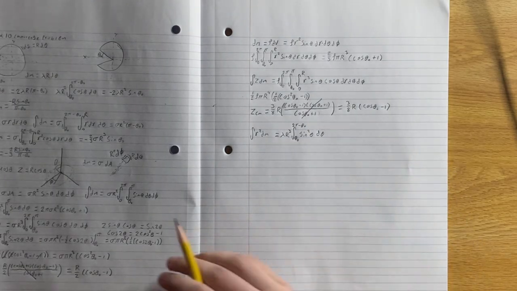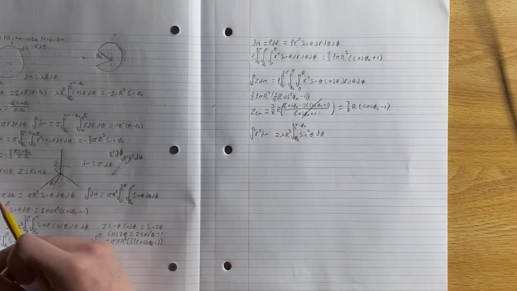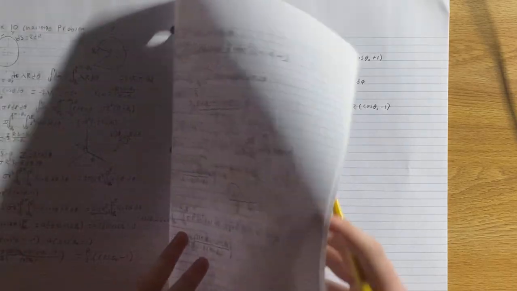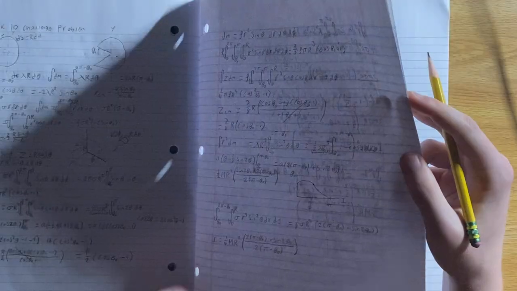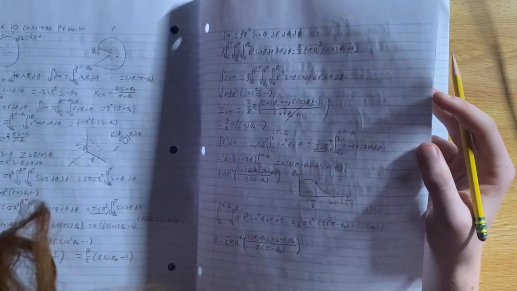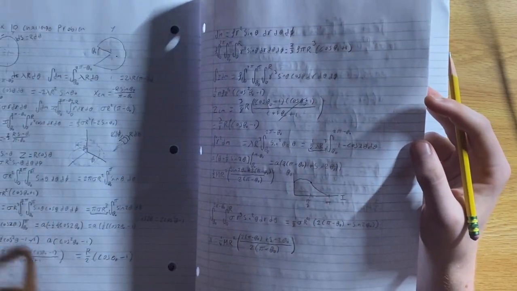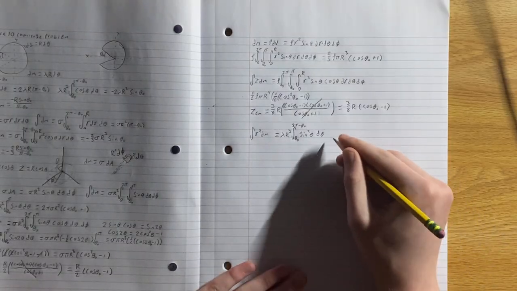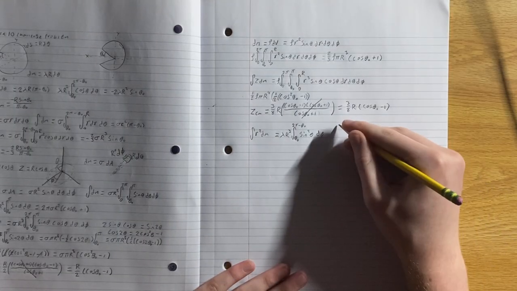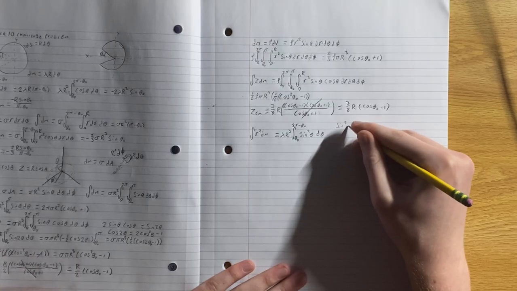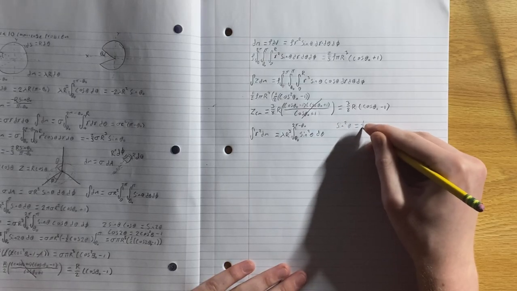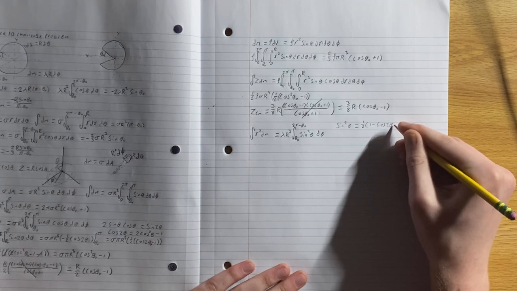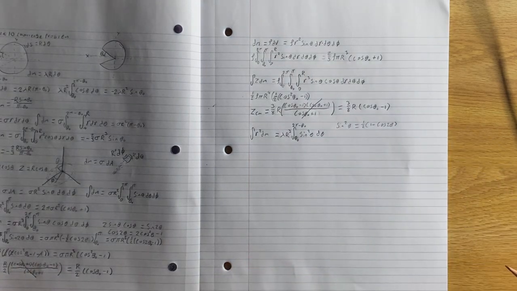Now what I'm going to do is rewrite sine squared theta as half times 1 minus cosine 2 theta. Going to pull the half out front. Write that identity there.